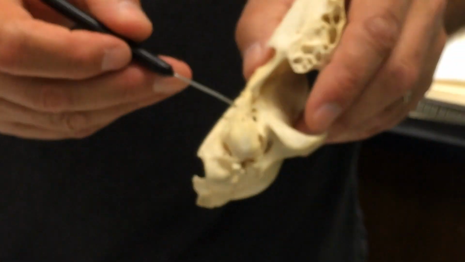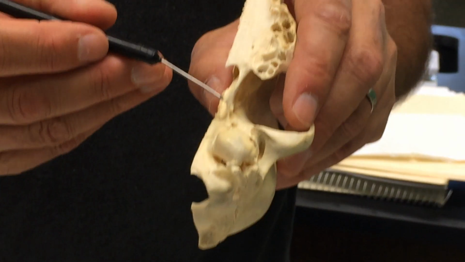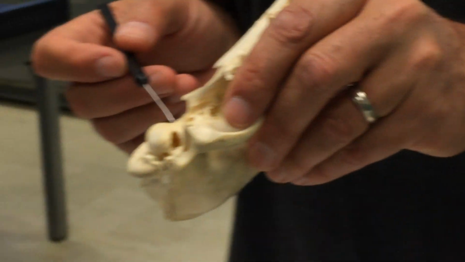Okay. And then the other part of the basisphenoid is the pterygoid. So here's the basisphenoid, there's the pterygoid, and it's actually fused on, although in this one it's starting to fall apart and has become separate. But that's the pterygoid there.